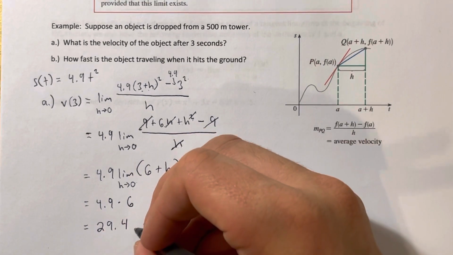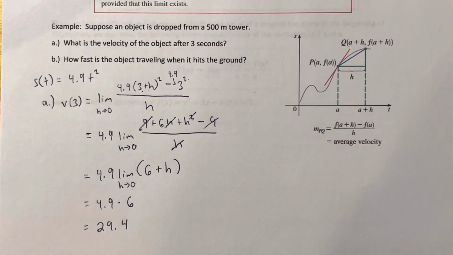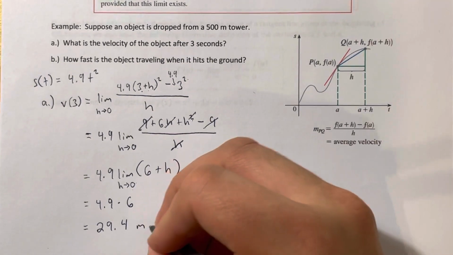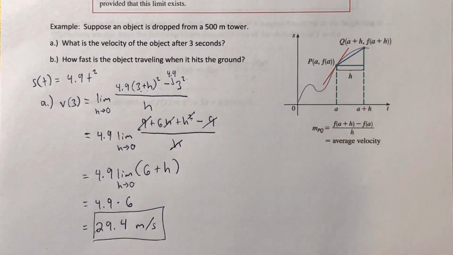And this is a velocity, and this specific form of our position function assumes that our units of distance are measured in meters. So this would be measured in meters per second, okay? That's how fast this object is traveling 3 seconds after it was released.